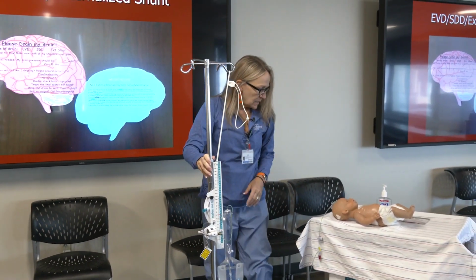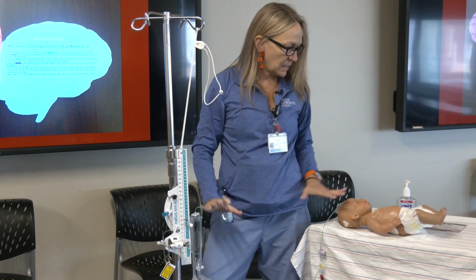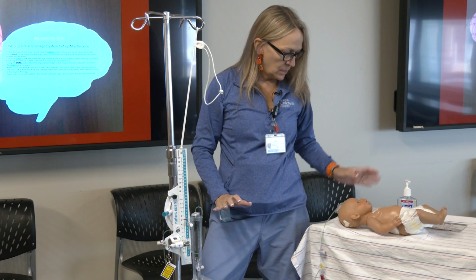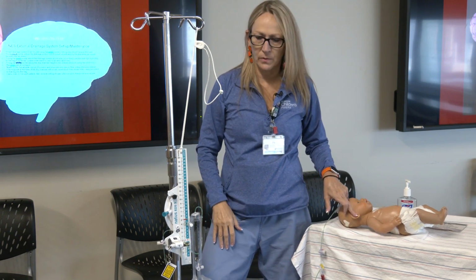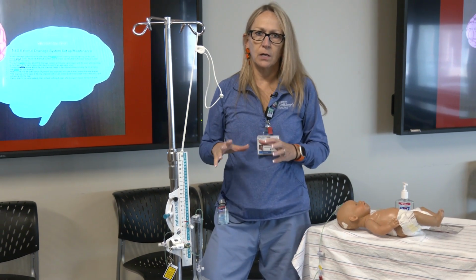So that is the EVD. It should be crystal clear like water, as we said, and you'll have the same look to a setup if it's a subdural drain. So it's still going to come out of the head. We almost always still zero to the tragus for that. We might even have the pressure number a little lower because we're not trying to be as careful.